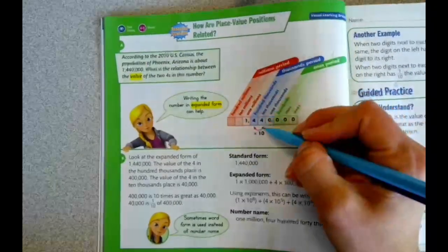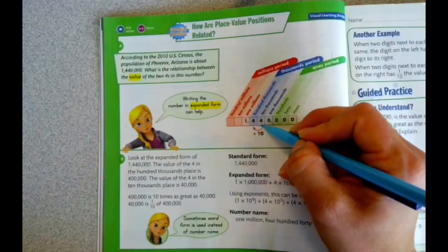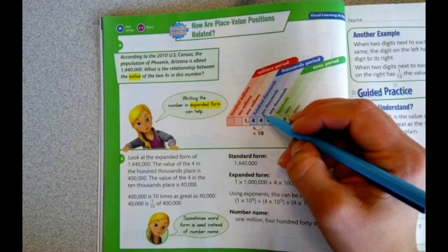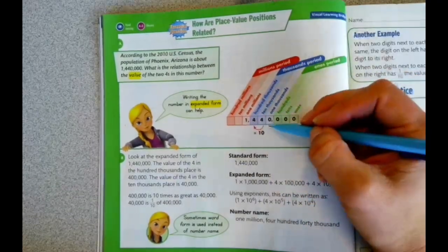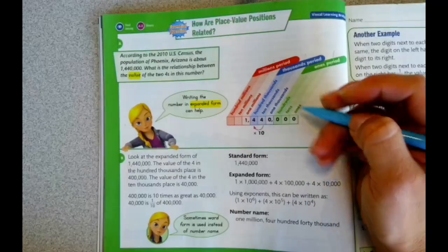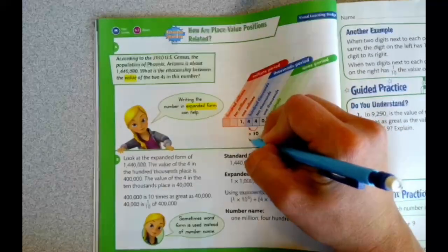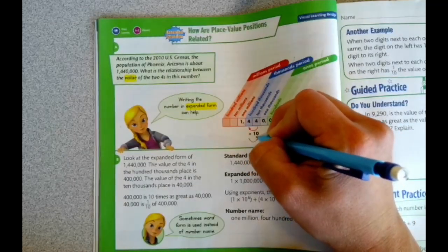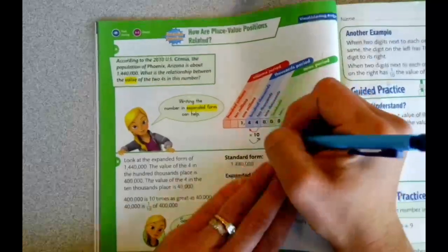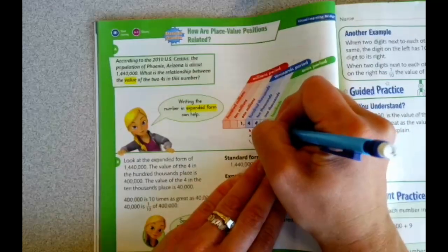Okay? When you move to the left, if the digits are the same, you get 10 times larger. If you move to the right, let's say we had an arrow going this way, we would get 10 times smaller, which we say is 1/10 times the size.